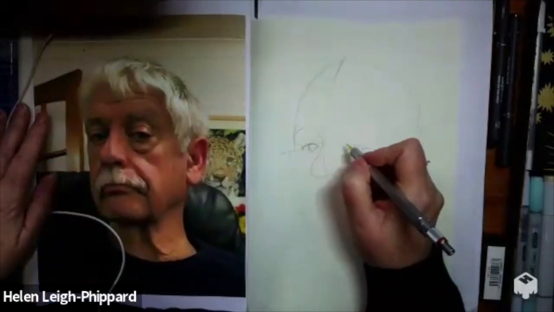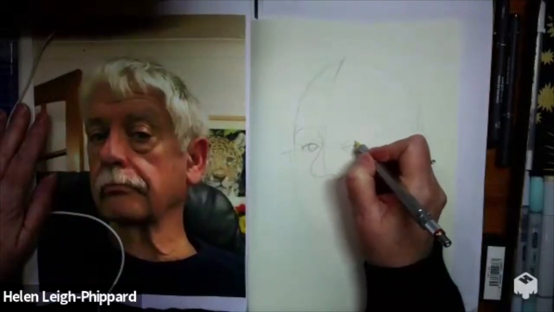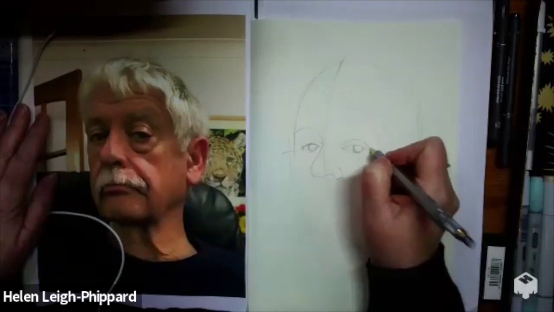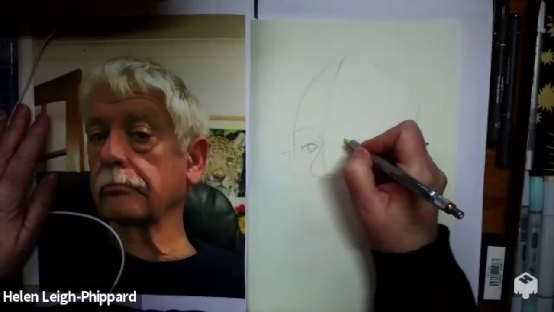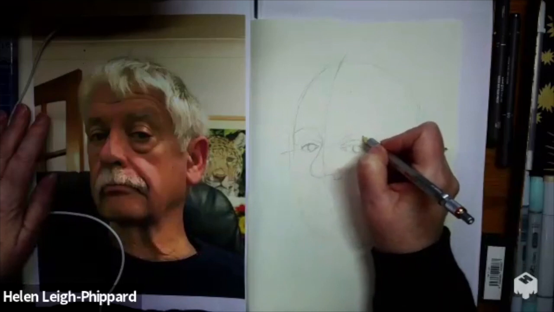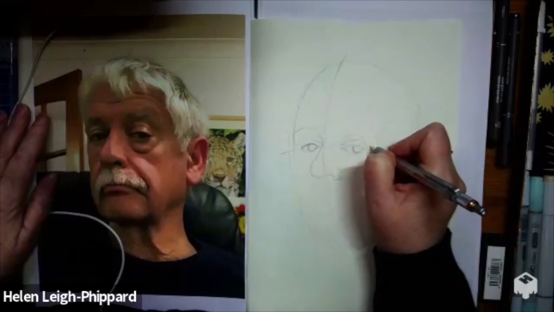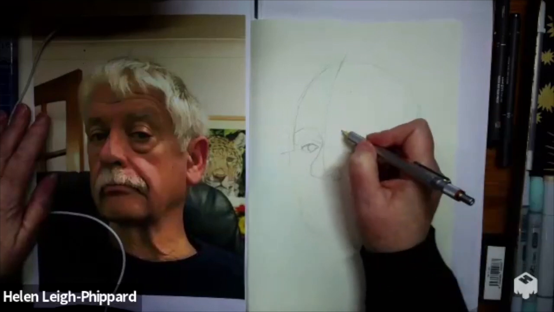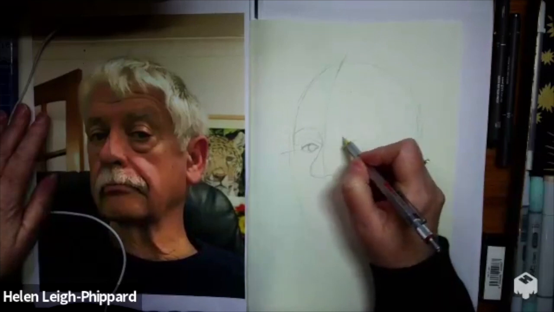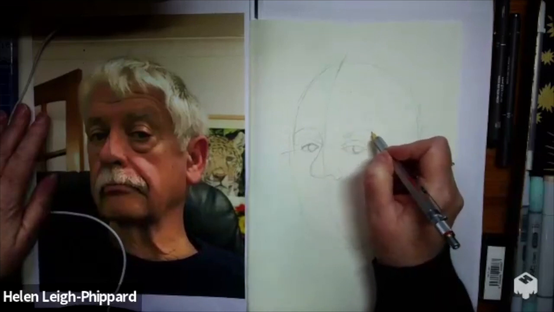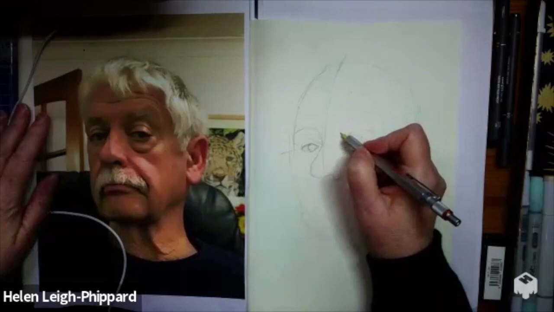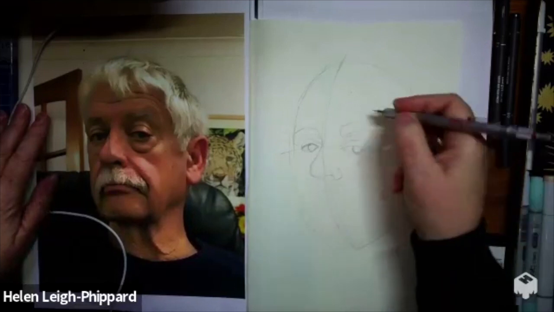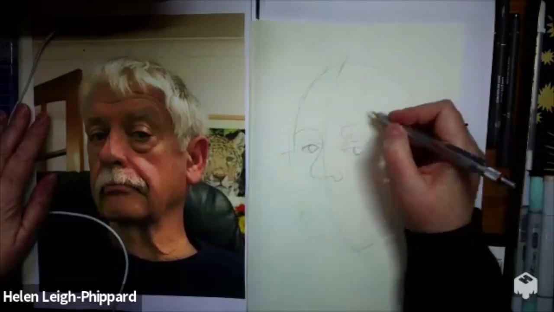So then I'm going to come and do the other eye. So an eyelid. And then we have this shadow shape here. And then you can see that off here sits his eyebrows again. He has great eyebrows. He has really good hair. Great hair to draw.